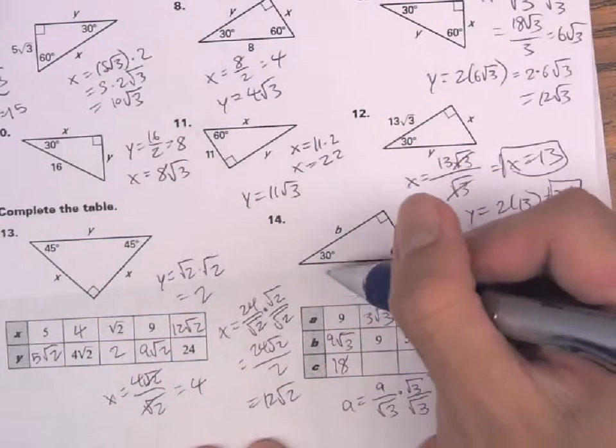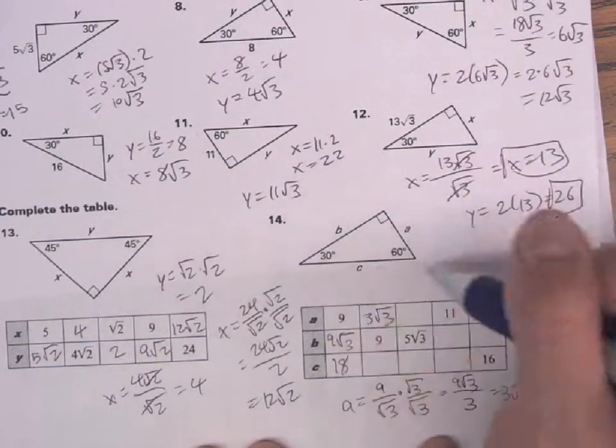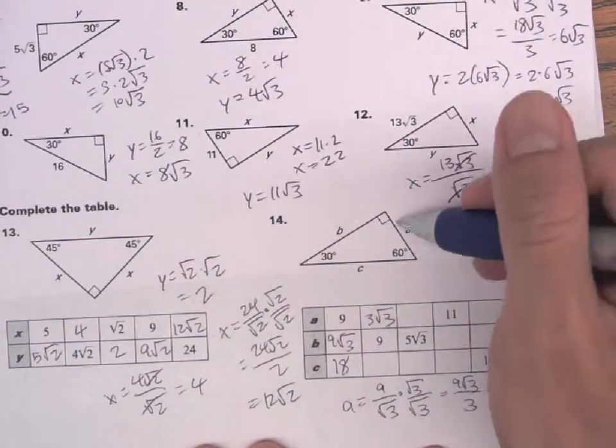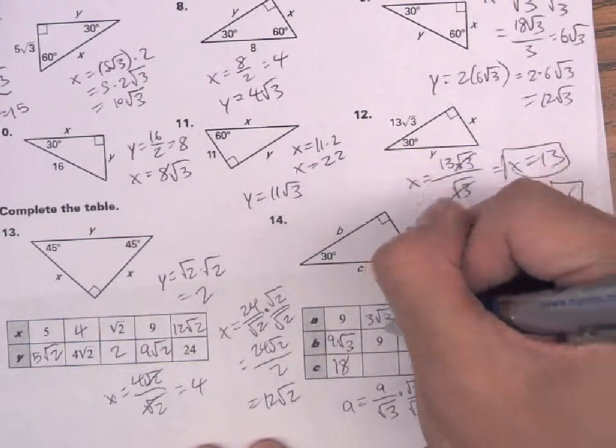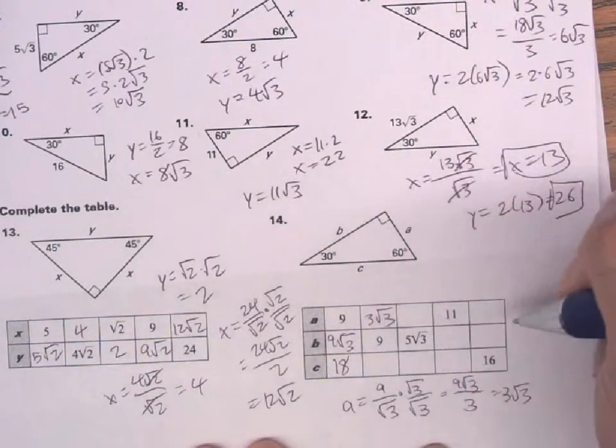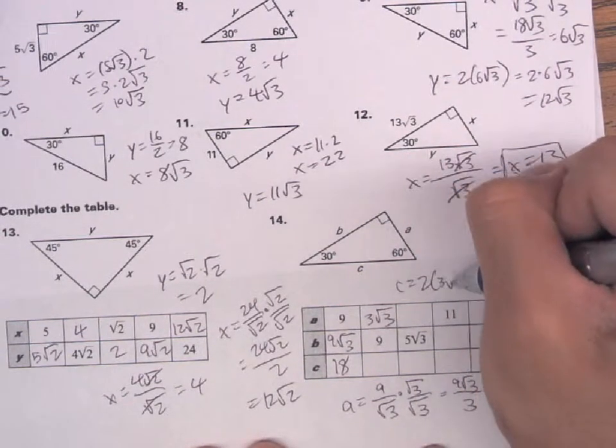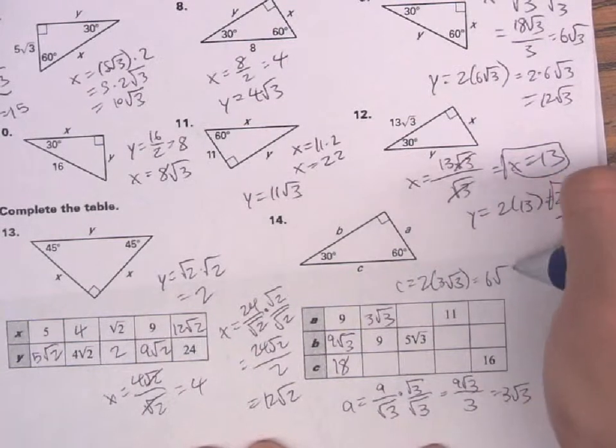Okay, now I want to solve for c. So c is twice as long as the short leg. Since c is twice as long as the short leg, c is just going to be 2 multiplied by 3 root 3. So that's 6 root 3.